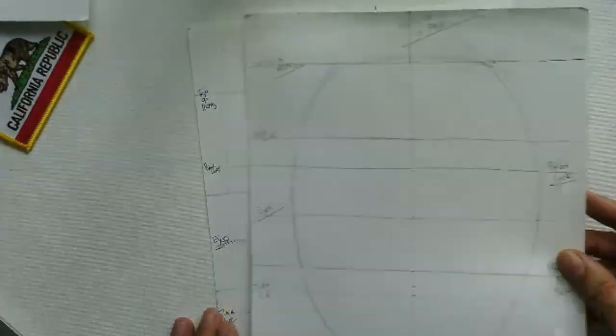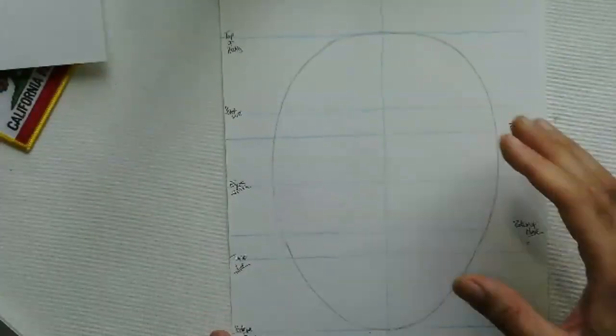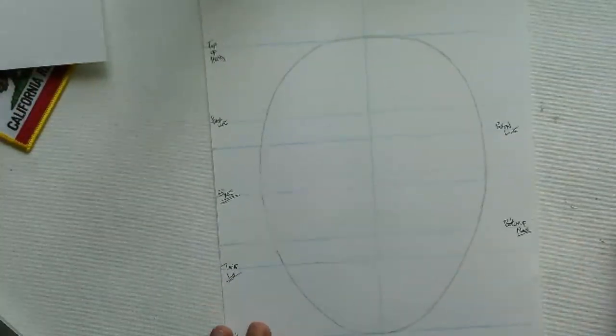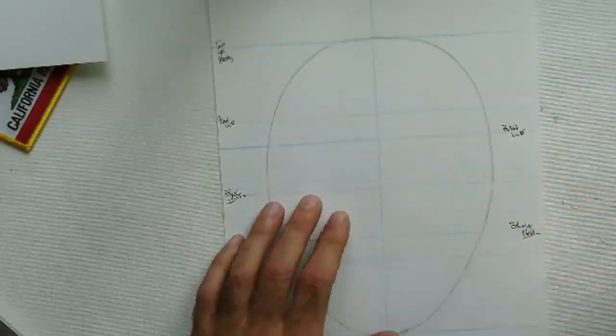Now I just went ahead and took mine, I kind of cleaned it up a little bit, just to make it a little easier to see. And so this is where I'm going to start from. Facial features. We're going to begin with getting those eyes down first.